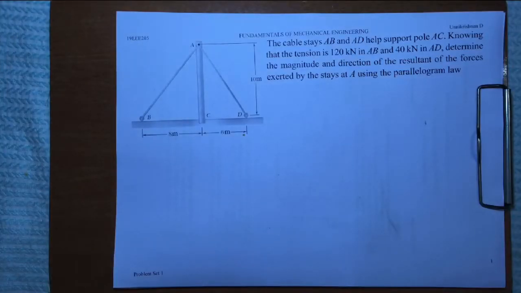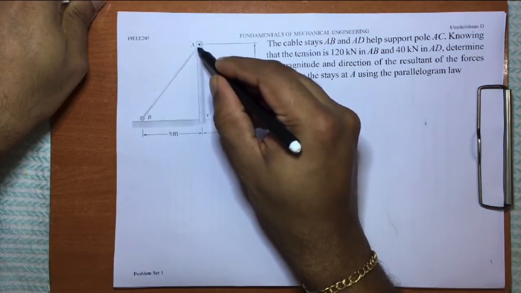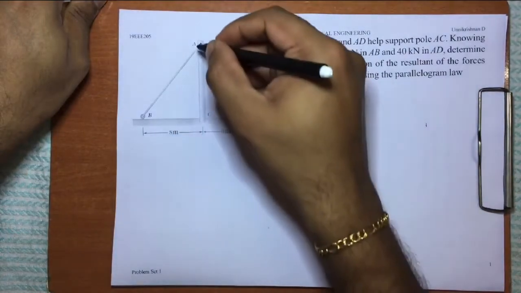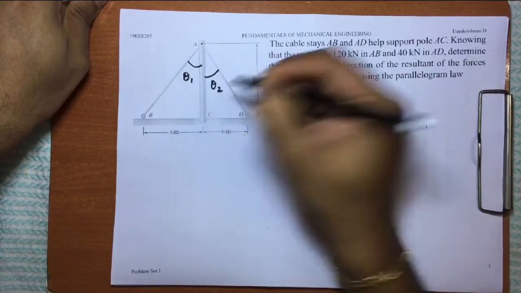Based on this, let us try solving this problem. Cable stays AB and AD help support the pole AC. Knowing that the tension is 120 kN in AB and 40 kN in AD, determine the magnitude and direction of the resultant of the forces exerted by the stays at A using the parallelogram law. So, here we need to find the angle between these cables and the pole. To find that, let us take a simple trigonometric function. Let me define this angle as theta 1 and let this angle be theta 2.